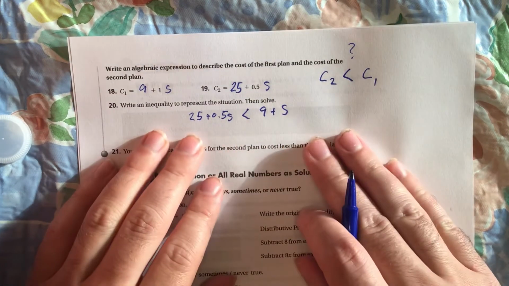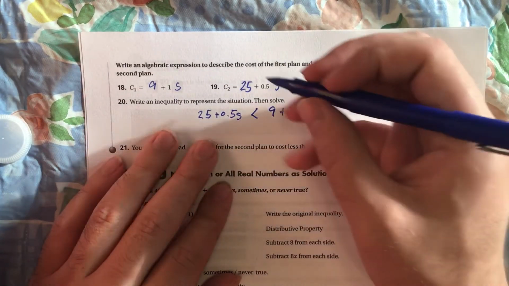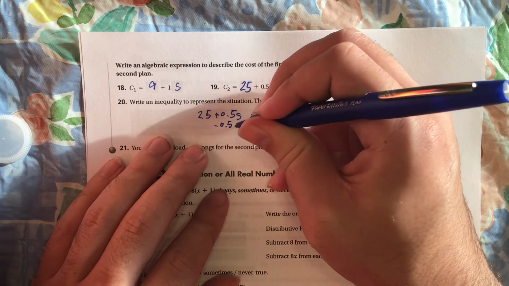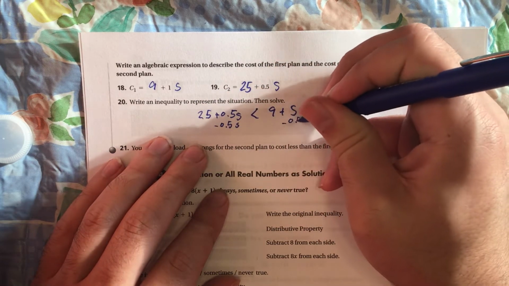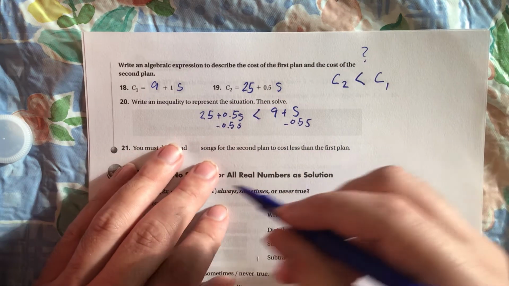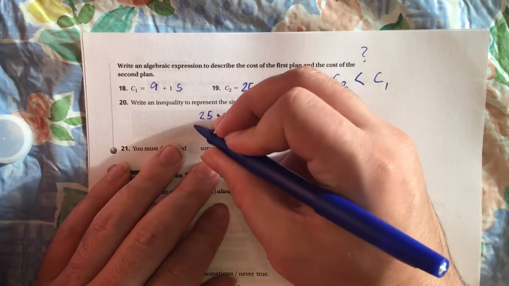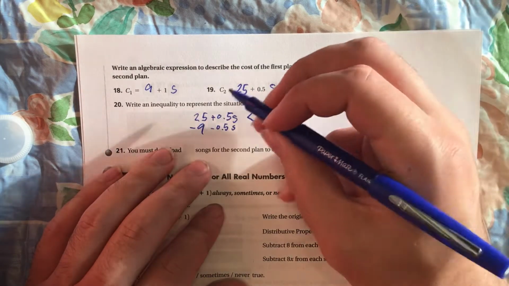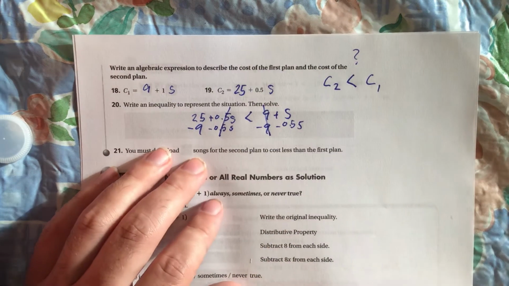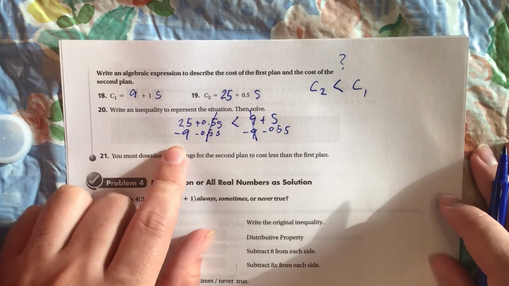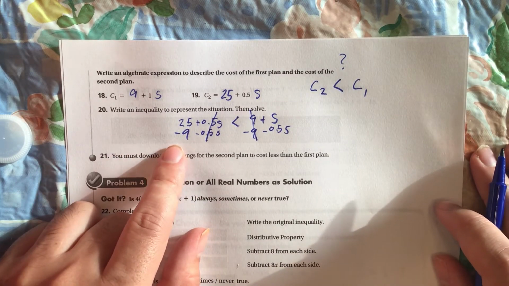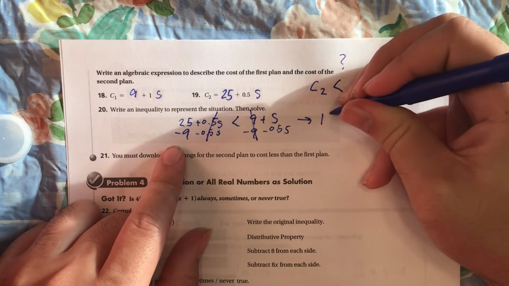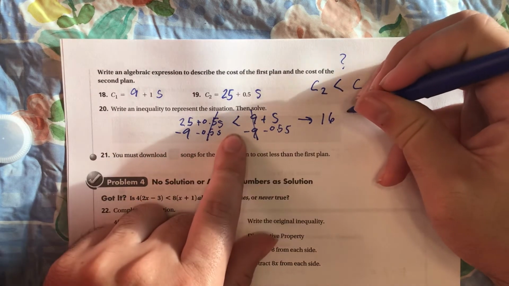Well, let's solve it. I'm going to subtract 0.5S from both sides. At the same time, I'm going to subtract 9 from both sides. These 9s cancel. These 0.5S's cancel. 25 minus 9 is 16. I'm going to do my work over here. Less than.